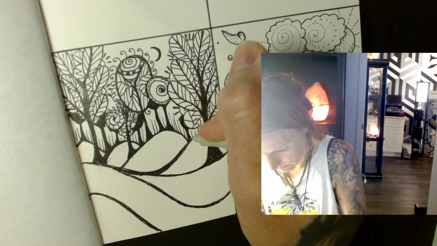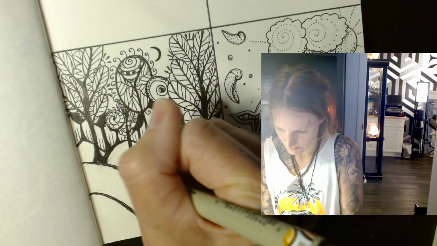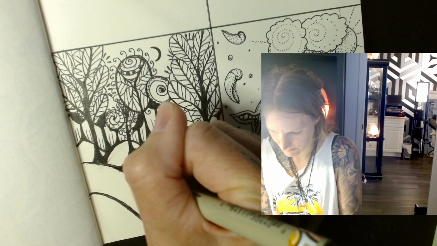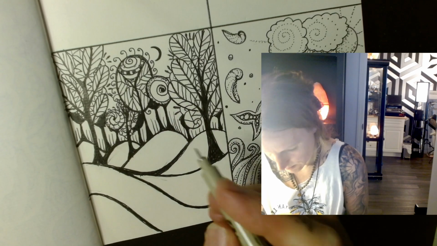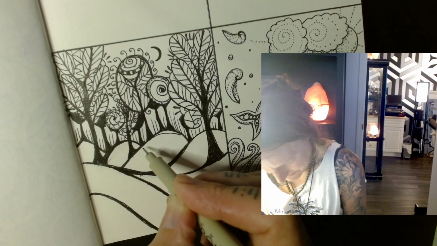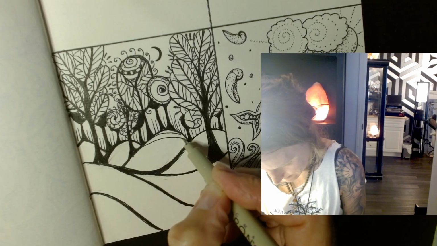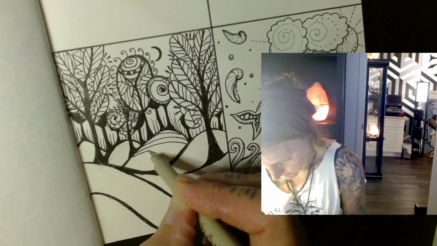I have tattooed them before. I should show you the tattoo I did of a fractal. But I'm not going to because I'd have to look it up and find it, but I could show you next week.